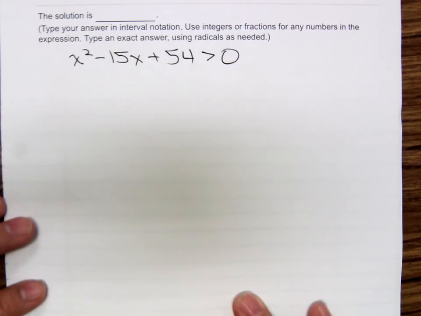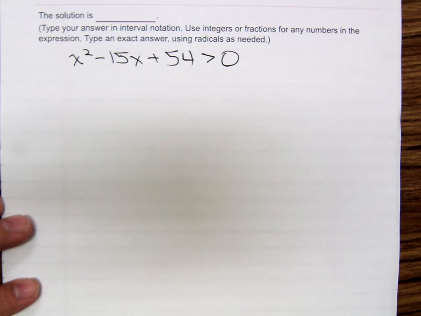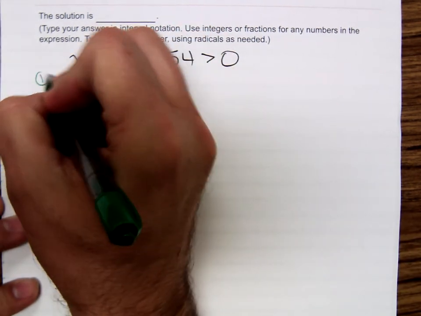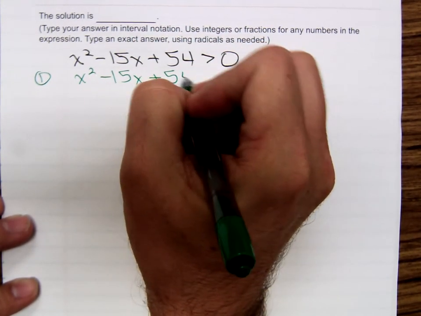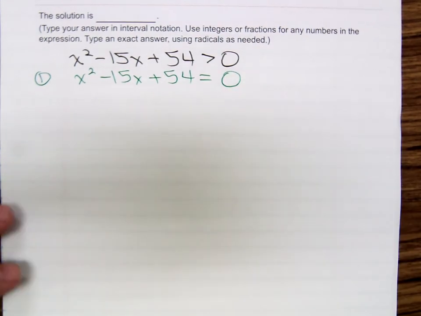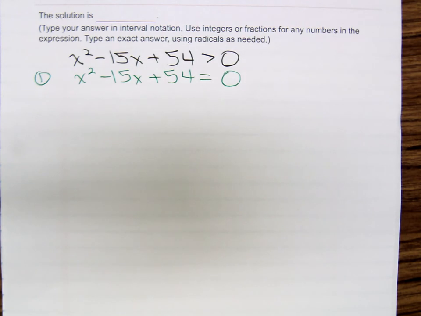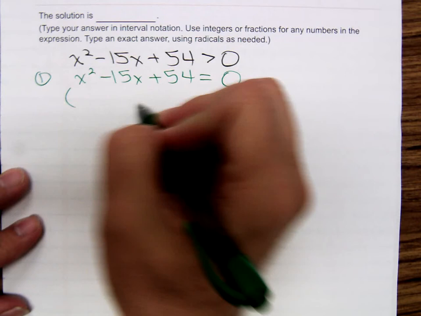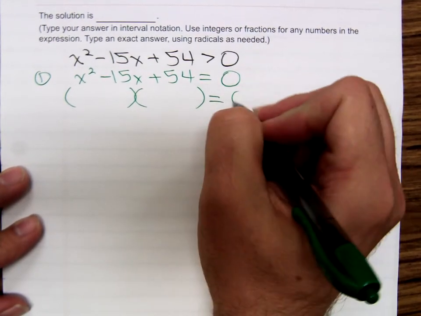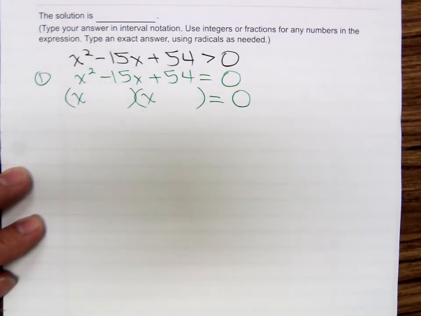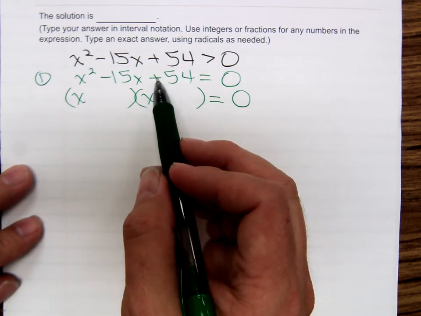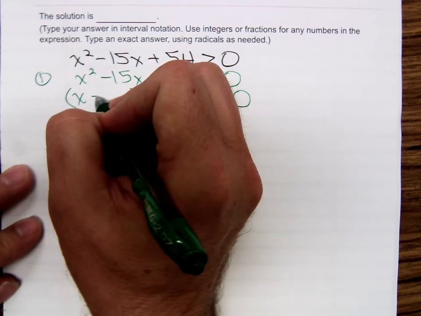First thing we do, we ask ourselves, when is the inequality equal to 0? This is quadratic, so hopefully it's factorable. Let's see. X squared factors as, well, x times x. We know something nice about the signs. What do we know? They're both negative. Okay, if the last sign's a plus, you have 2 of those first signs, so I agree.